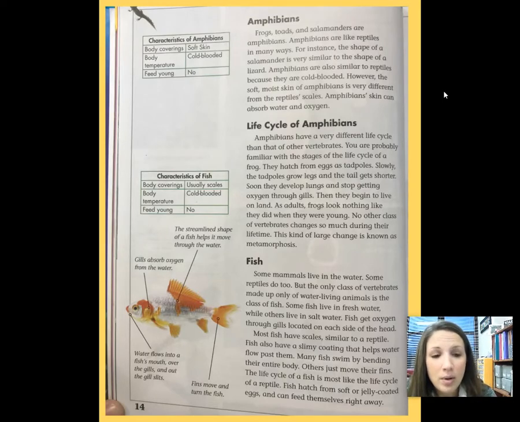All right, guys, so a couple important things here. A lot of times people confuse reptiles and amphibians. They're probably the most confused group, okay? You have to keep in mind what their skin covering is like. And if you look at the table next to the amphibians paragraph, it says that they have soft skin. Remember, reptiles have scales. That's a lot different.